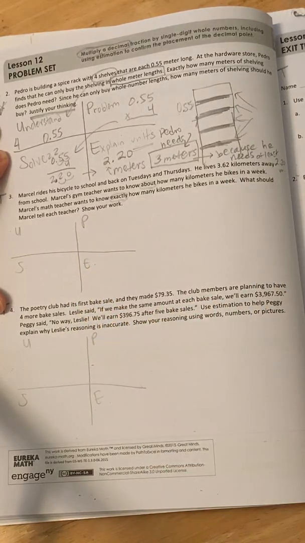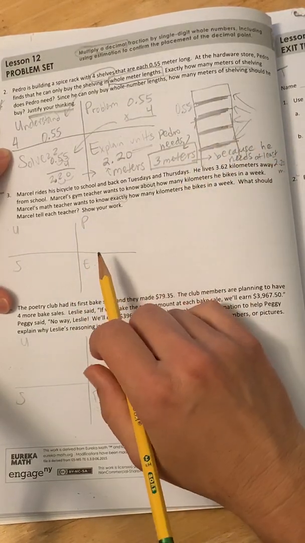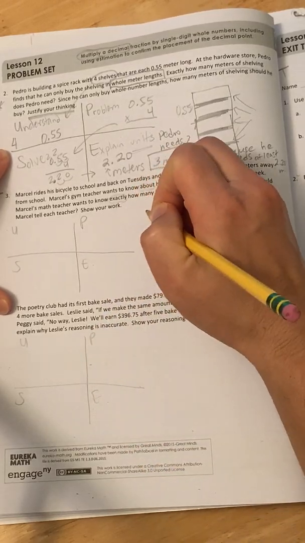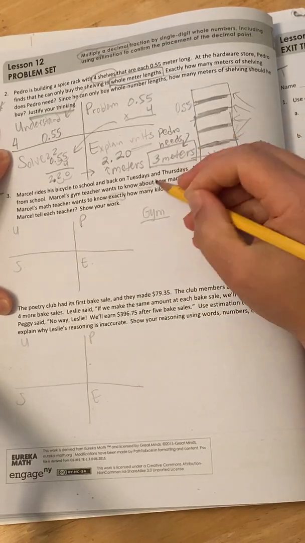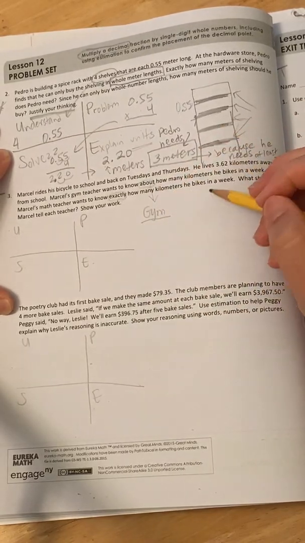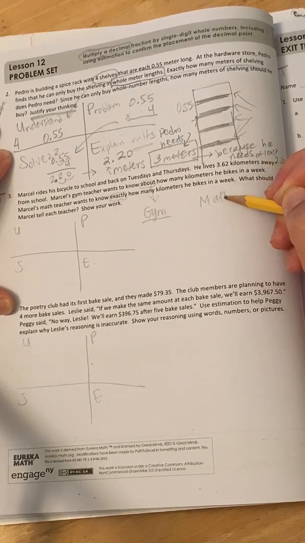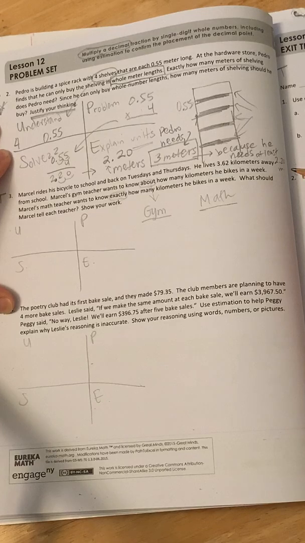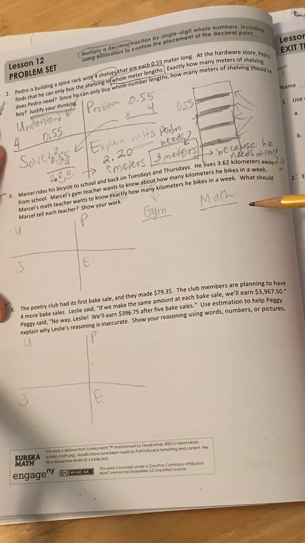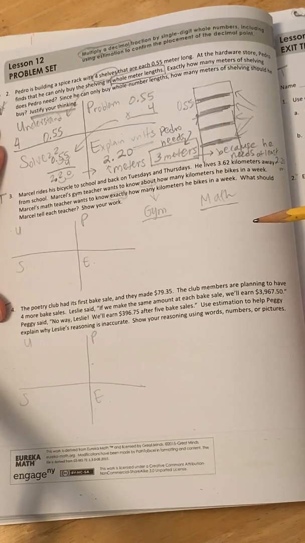Show your work. So that means you're going to have 2 answers for this problem. You need to tell the gym teacher an estimation, and you need to tell the math teacher the exact product. So remember, this is just like yesterday. One answer is rounded and one answer is exact, and we're doing multiplication. So go ahead and pause the video. I want you to try this by yourself and then unpause it when you think you're done, and we'll go over it together.